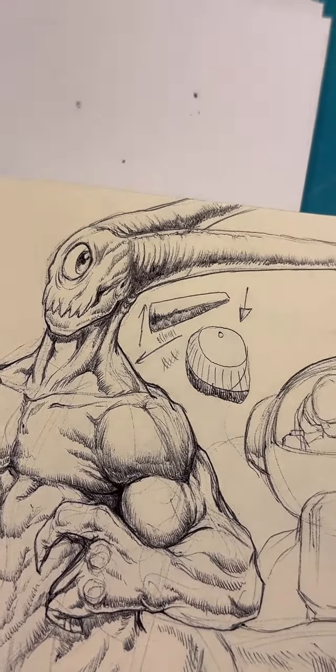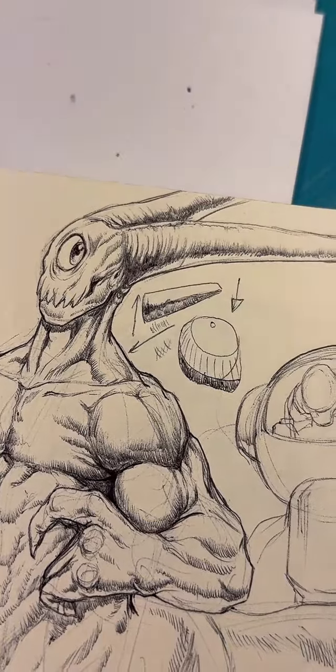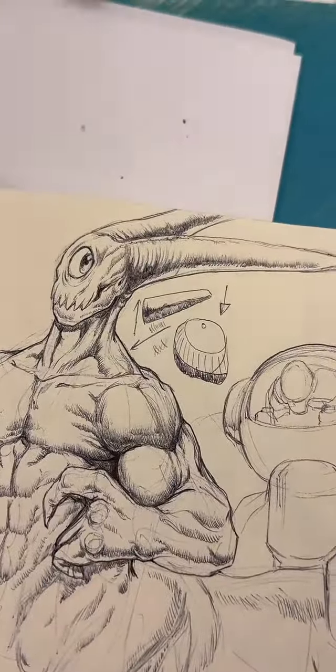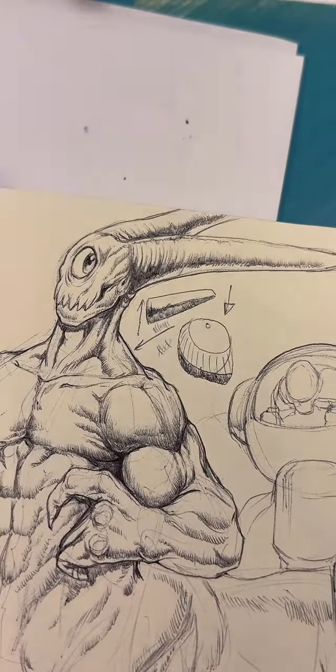Okay, let's zoom out. Let me zoom out real quick. Come on, zoom out. What's going on here? There we go. Oh my gosh, I'm zooming in. Zoom out. I cannot zoom out.